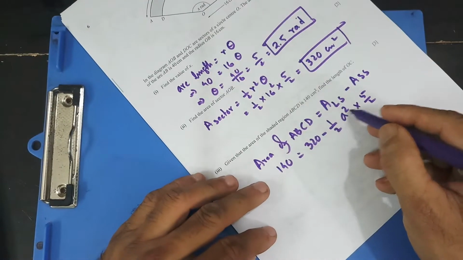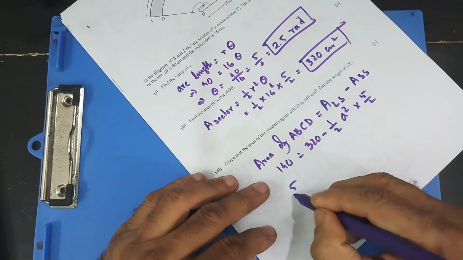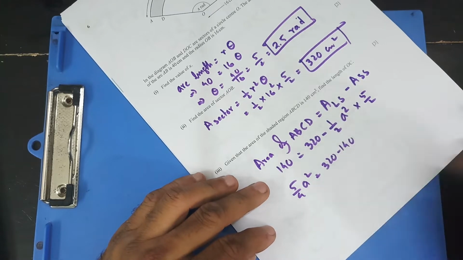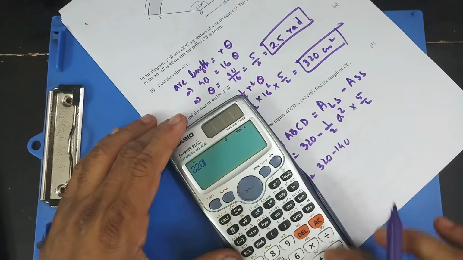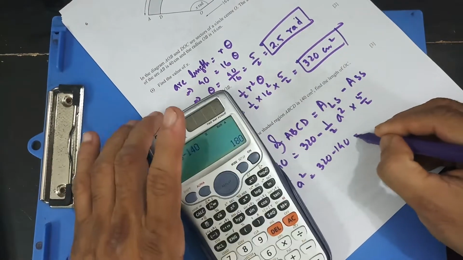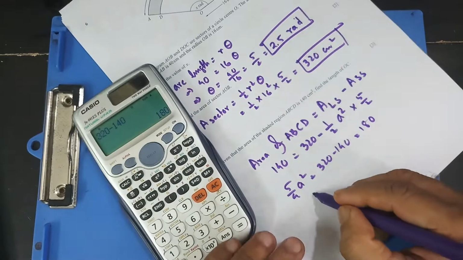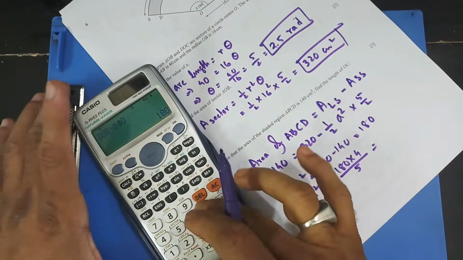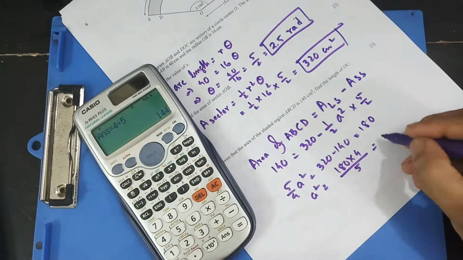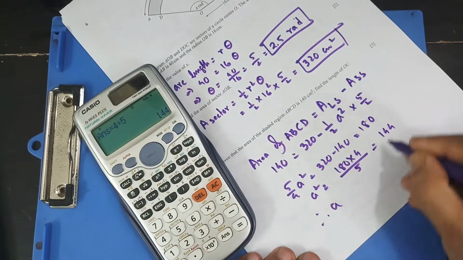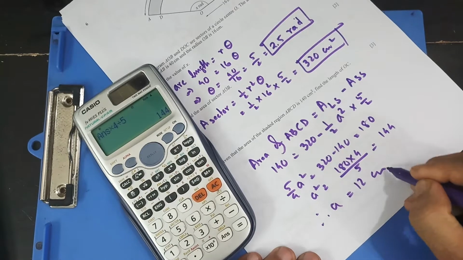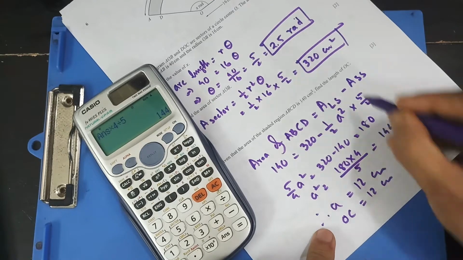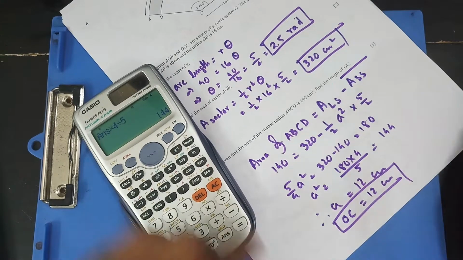Bringing this to this side, we get 5 by 4 A squared equals 320 minus 140, which gives 180. So A squared is 180 times 4 divided by 5, which gives 144. Therefore A, since it is a perfect square, is 12 centimetres. So OC equals 12 centimetres.